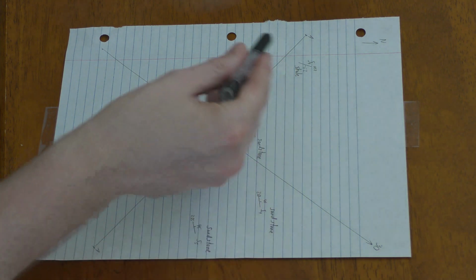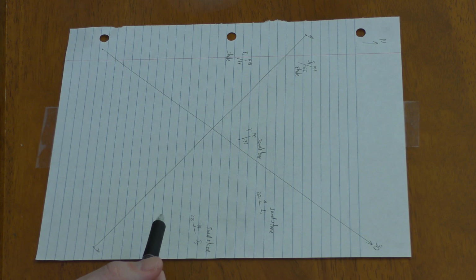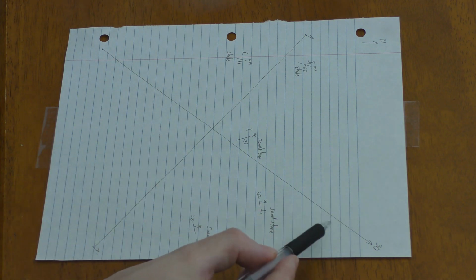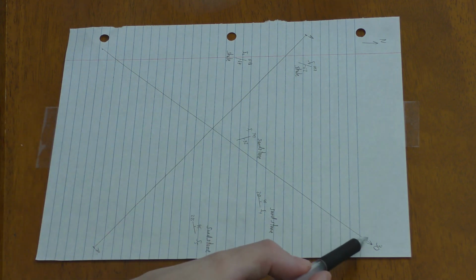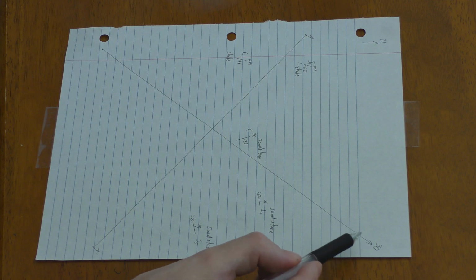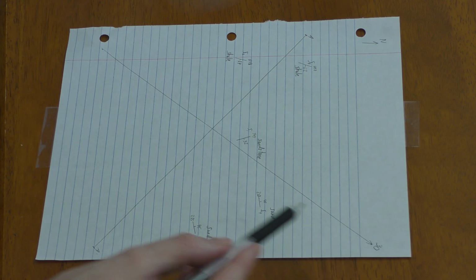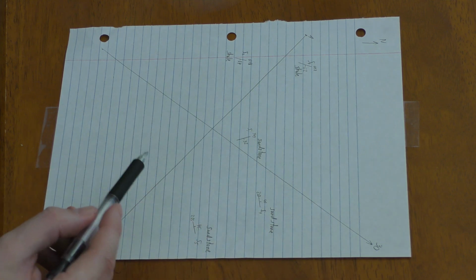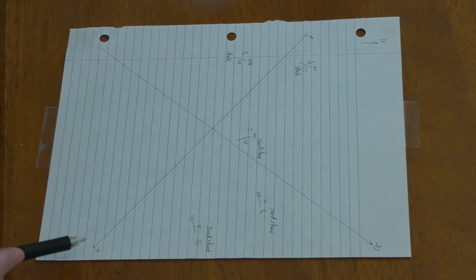And using these data in the stereo net, we've determined that the trend and plunge of the fold is going at 40 degrees, which is this line here, and it's plunging 30 degrees. So this data is going to be really important for being able to project our data up onto our cross-section, which is here, A to A prime.